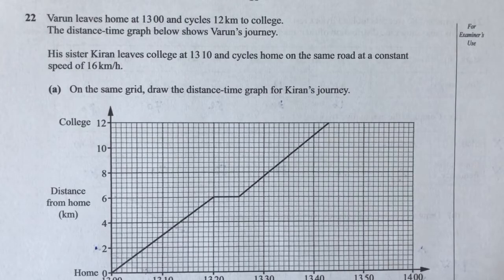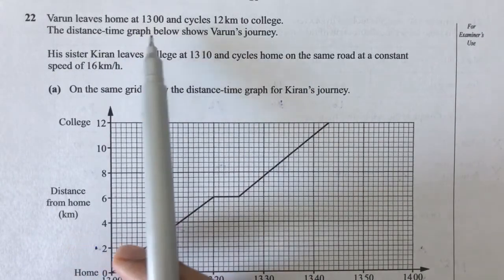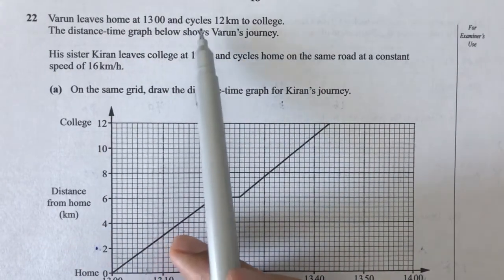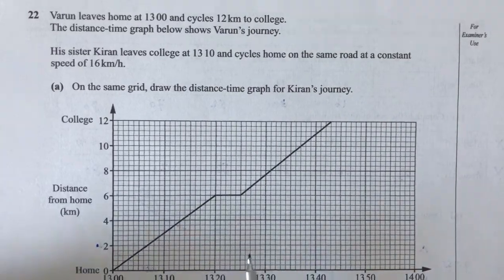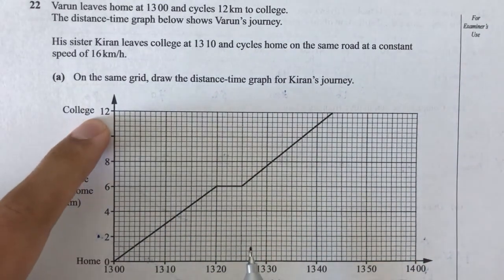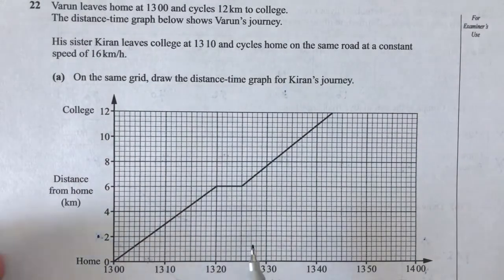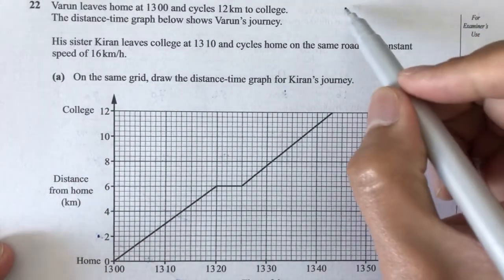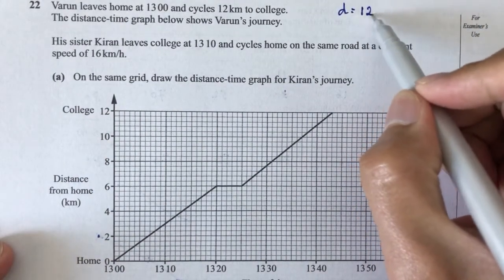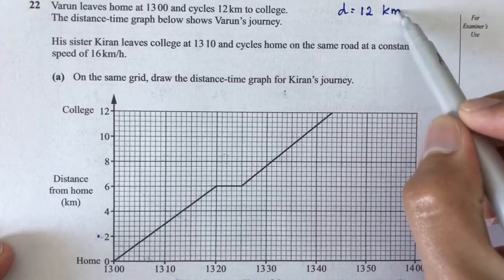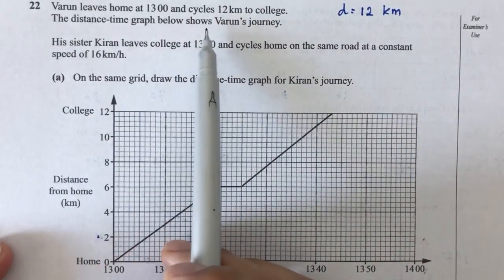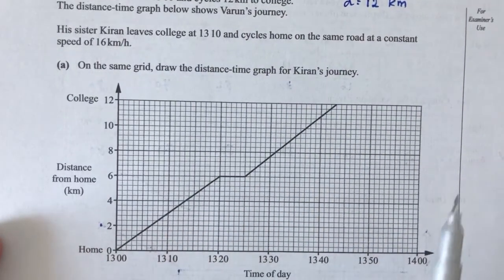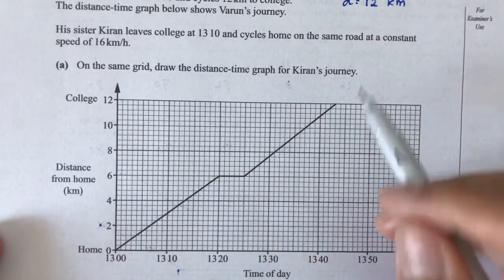Question number 22. Varun leaves home at 1 p.m., cycles for 12 kilometers to college. So the distance from home to college is 12 kilometers. That's the first information we know. Distance is 12 km. Next part. The distance-time graph below shows Varun's journey. So this is Varun's journey. Let's call it V.